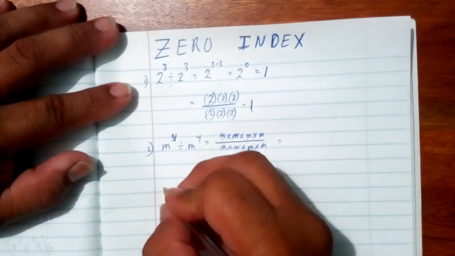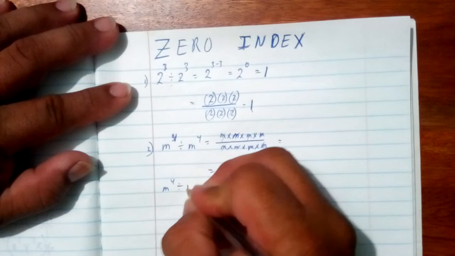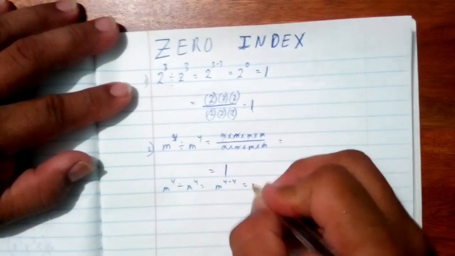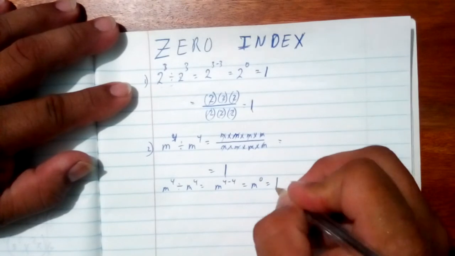So we could have easily said that m to the fourth divided by m to the fourth is m to the 4 minus 4, which is m to the 0 power, which is 1.